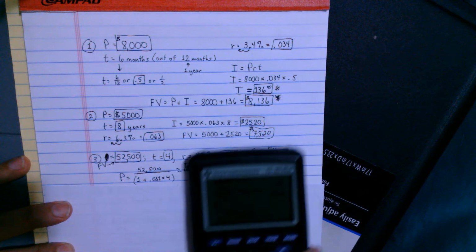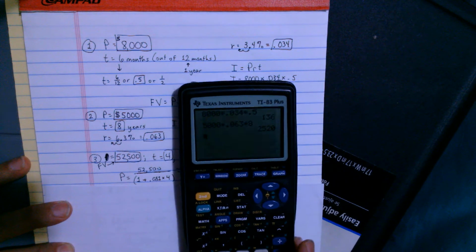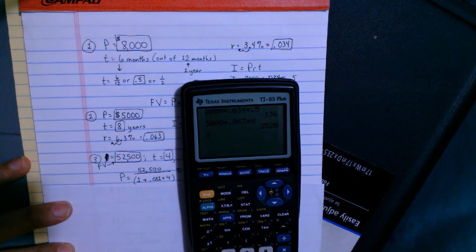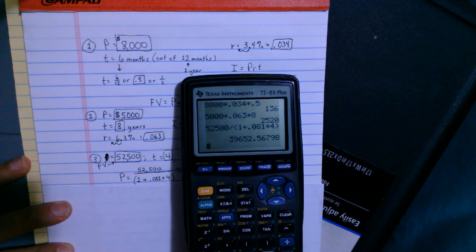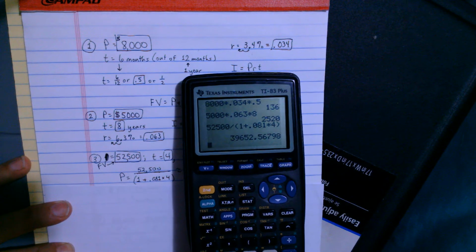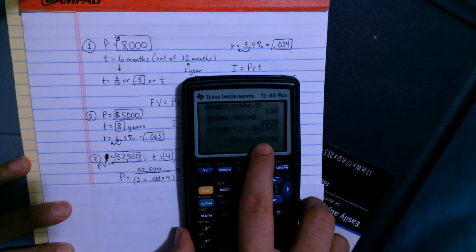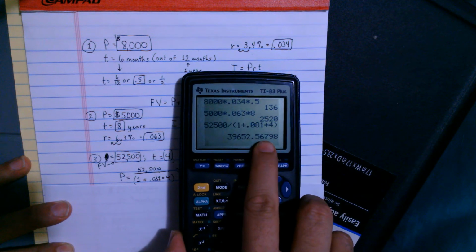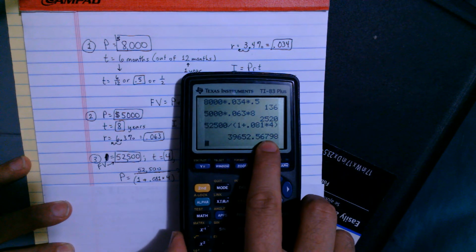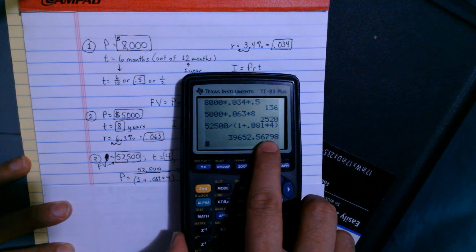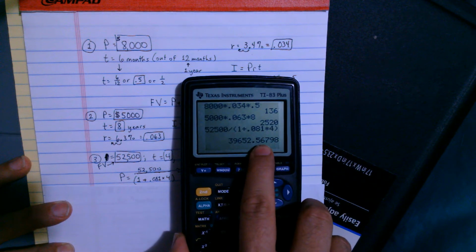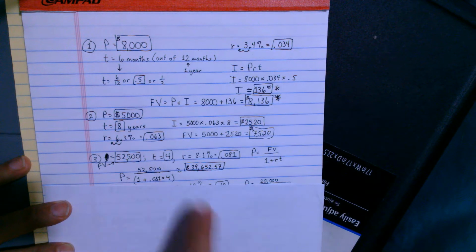So here, like I said, I did it before. 52,500 divided by parentheses 1 plus 0.081 times 4, close parentheses, and that's where I got my number, $39,650.57. And notice I'm going to go 57 because it's money, so I'm going to go 2 decimal points. After the 6, that number 7 is 5 or higher, so this is going to round up to 57. So that's why I got this number.